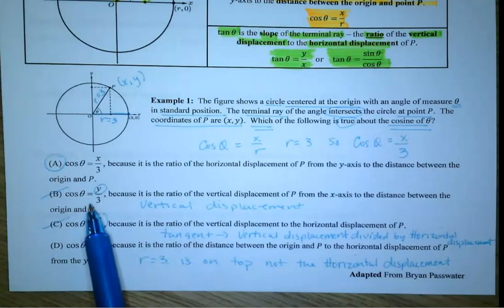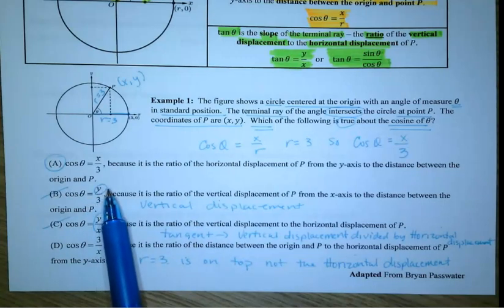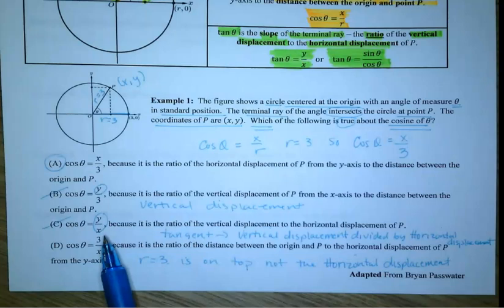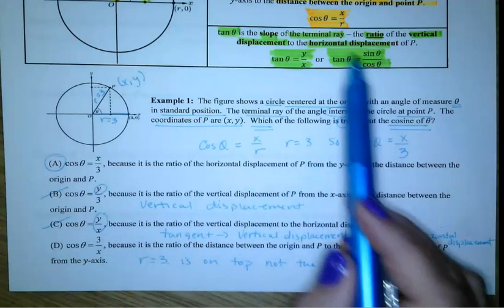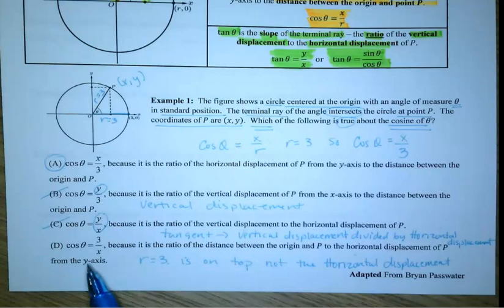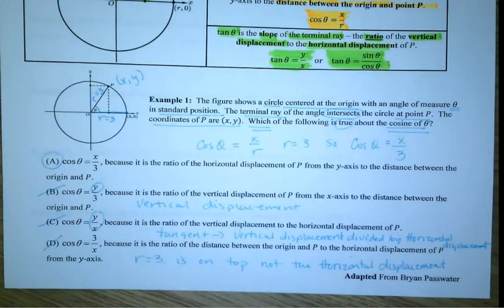When I look at choice B, I eliminate it because in the top it's talking about the vertical displacement, not horizontal. C, I would have eliminated because that's actually a tangent ratio. This is showing the vertical displacement to the horizontal displacement. And the only time we see that ratio is in tangent. We looked at this one right here. And then we eliminated choice D because we have our radius in the wrong spot. We have the radius on top over the horizontal displacement on bottom.